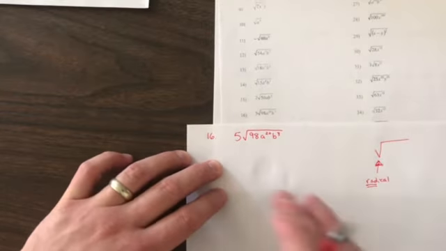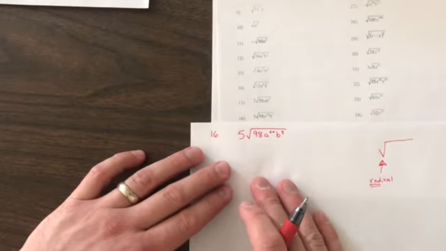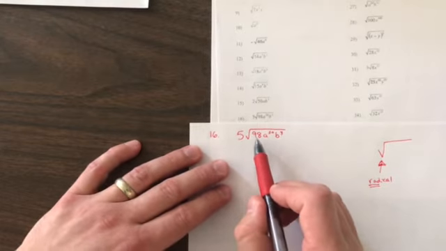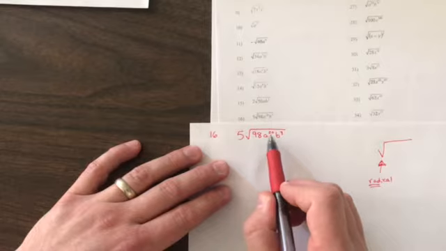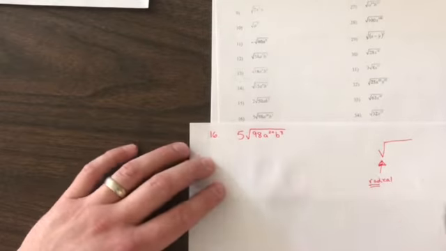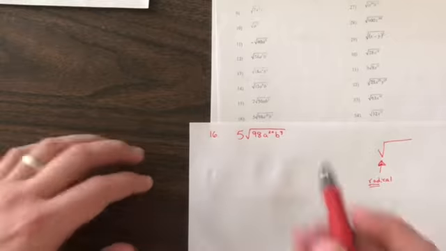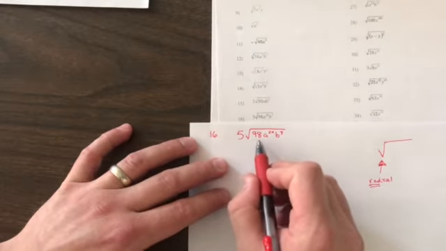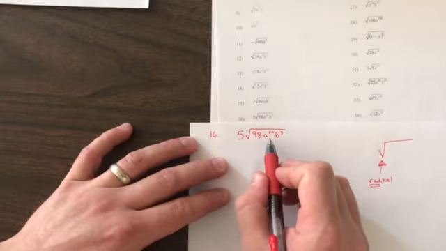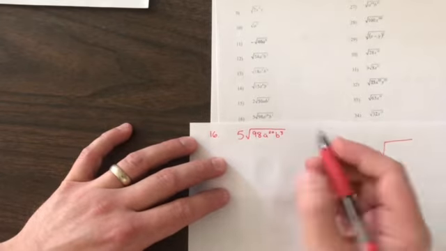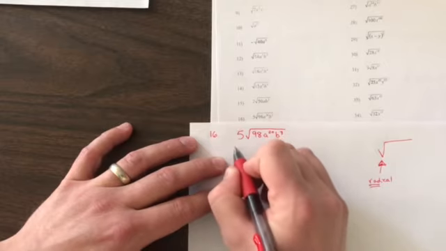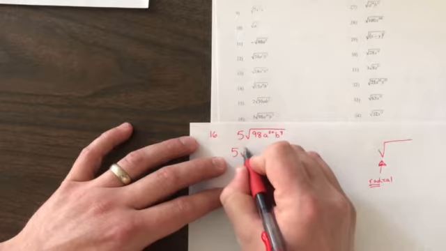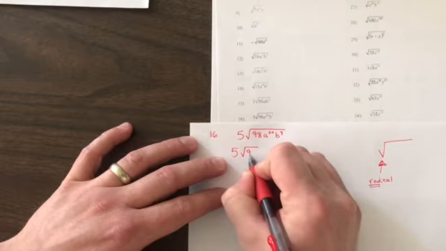So I'm looking first at problem number 16 here. I've got a couple things going on. I've got 5 times the square root of 98 a to the 20th b to the 3rd. So now we've got 3 different things under the radical sign. I've got a numeric part, and then I have 2 different variables, an a and a b. The 5 is just going to follow along with us for a little while. The first thing I like to do is break this radical into these 3 parts.